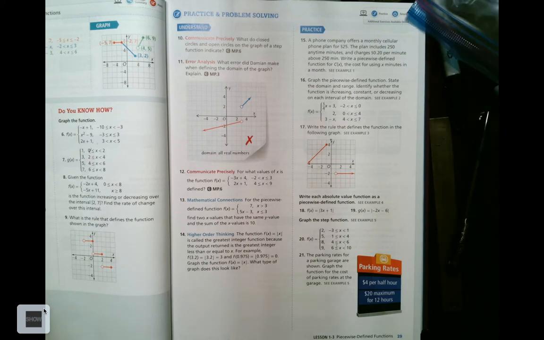All right, number 21. Let's take a look at this last problem. The parking rates for a parking garage are shown. Graph the function for the cost of parking rates at the garage. So you can anticipate what this is going to look like. It's going to look like a piecewise function. That's kind of the point of this whole section.